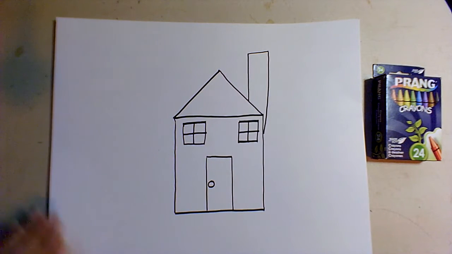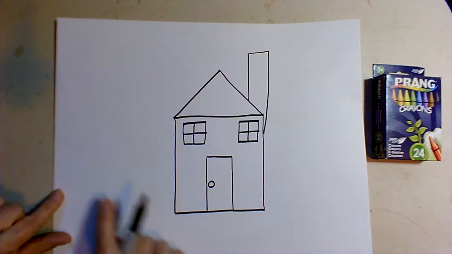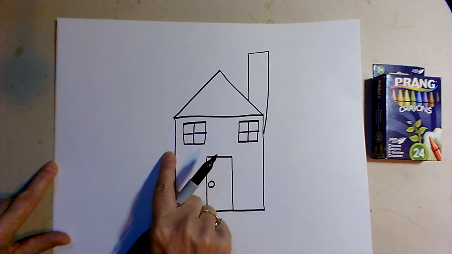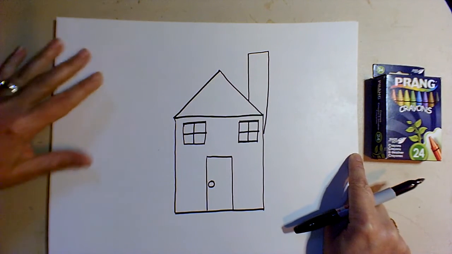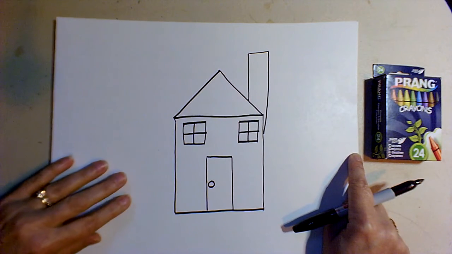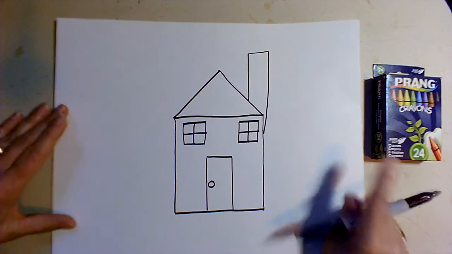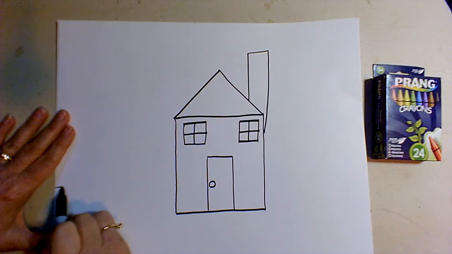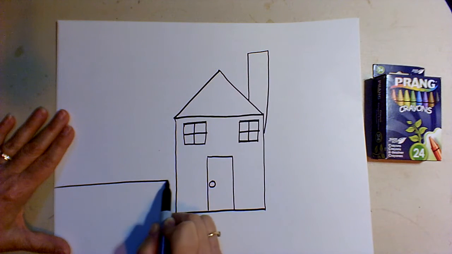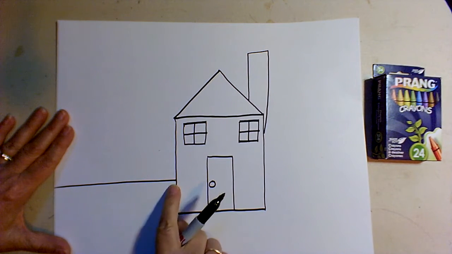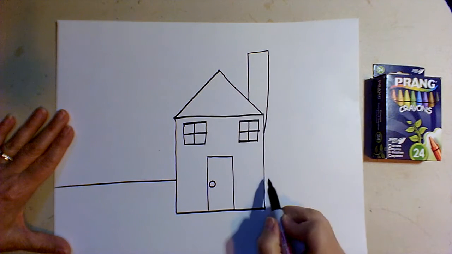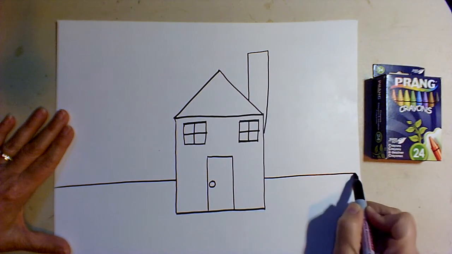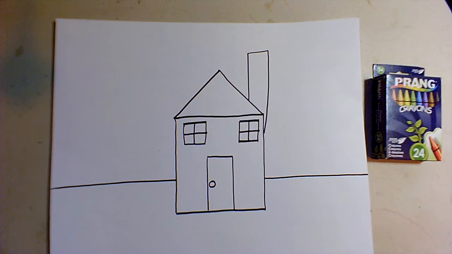Okay, we're back. All right, next I'm going to draw a line behind the house. This is called the horizontal line. This is what separates the sky from the grass. Okay, so I'm going to draw my line here, stopping at the house. And I'm going to bring my finger over, and I'm going to start right back over here. Try your best, okay?